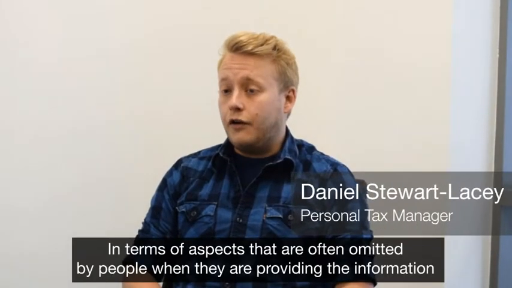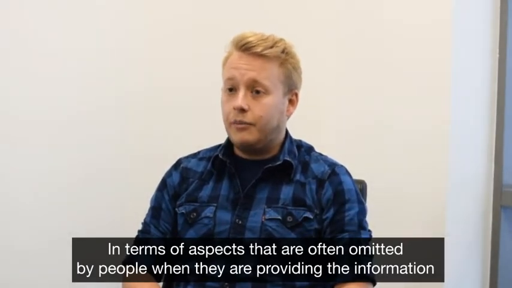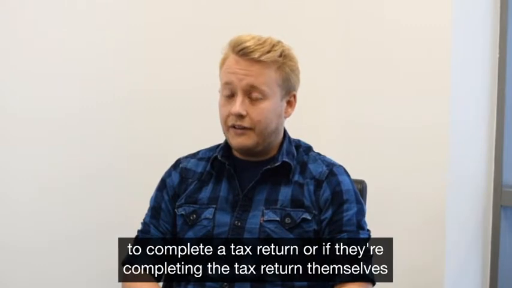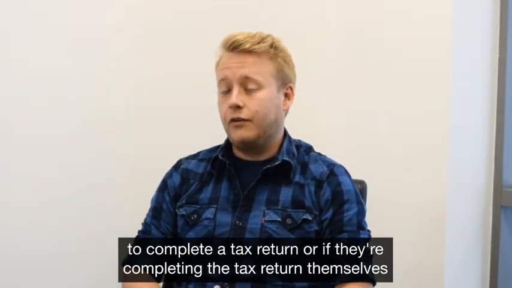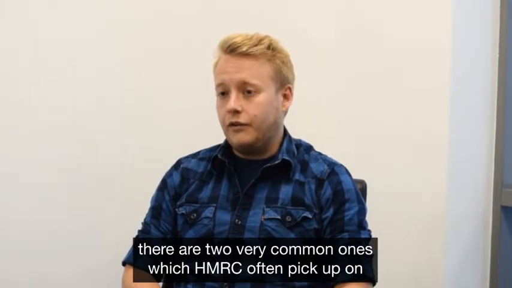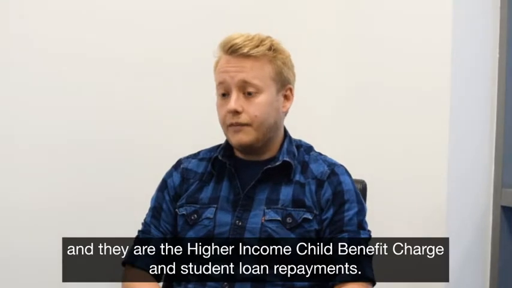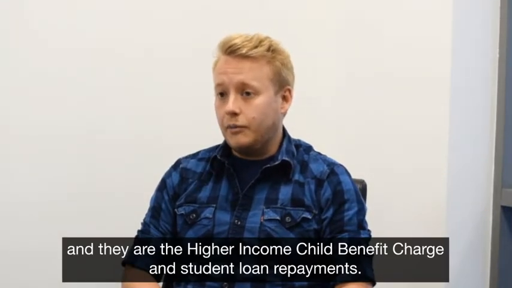In terms of aspects that are often omitted by people when they're providing the information to complete the tax return, or if they're completing their tax return themselves, there are two very common ones which HMRC often pick up on, and they are the higher income child benefit charge and student loan repayments.